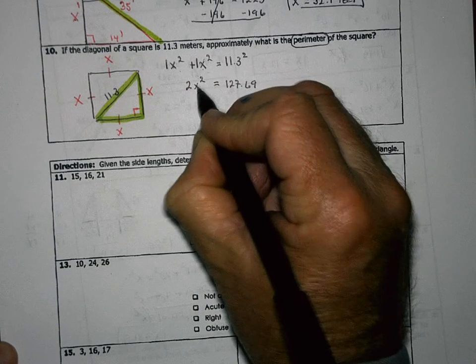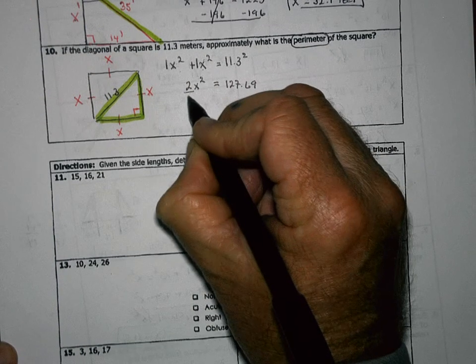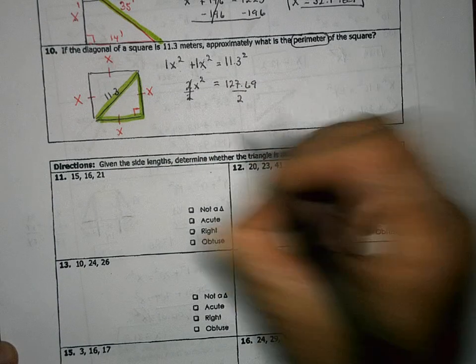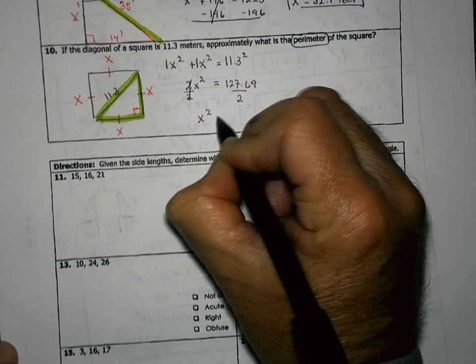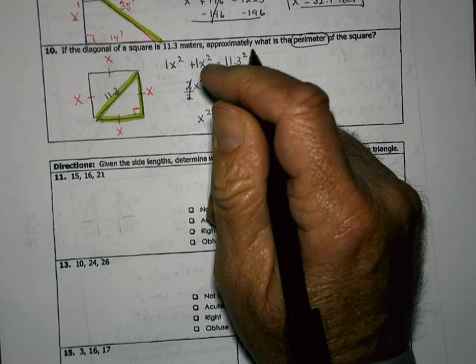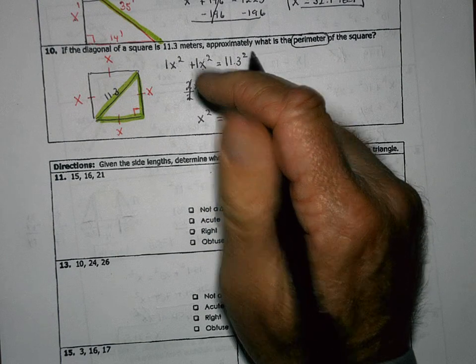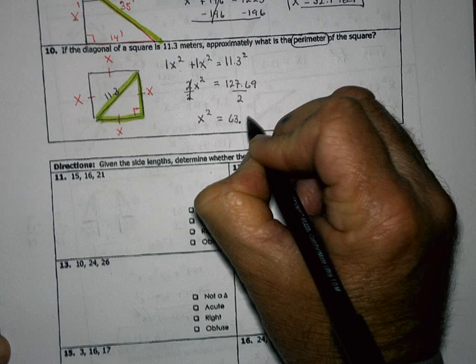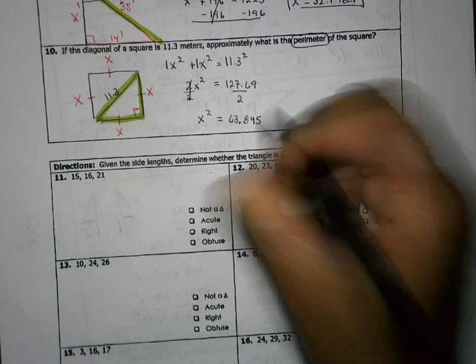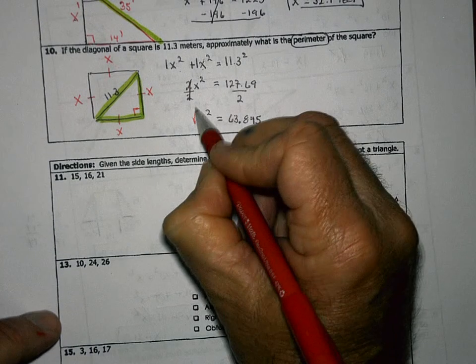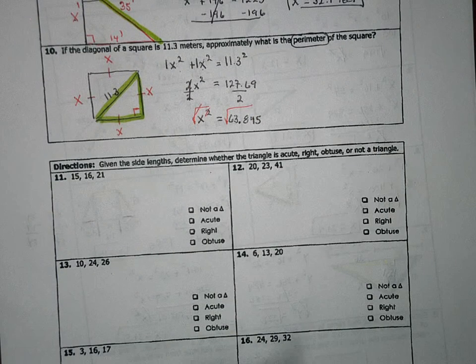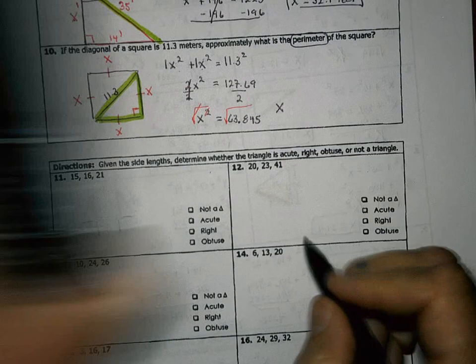Okay? Now I'm going to solve this problem for x. So I have to get rid of this 2 here. So I'm going to divide both sides by 2. That would cancel out those 2's. And now my equation would be x squared is equal to, dividing 127.69 by 2, I get 63.845. And then, to solve for x, I'm going to take the square root of both sides. That would cancel out right there.